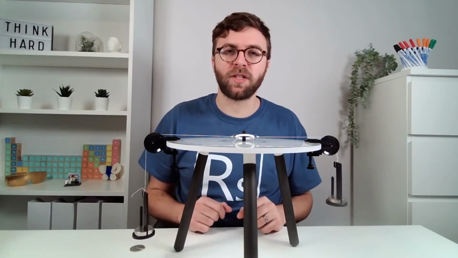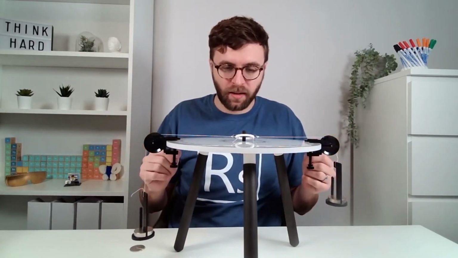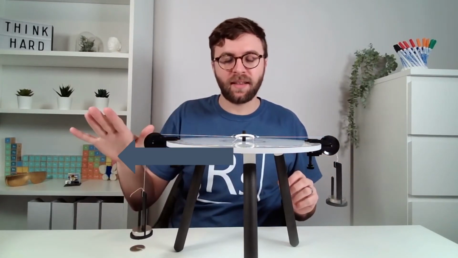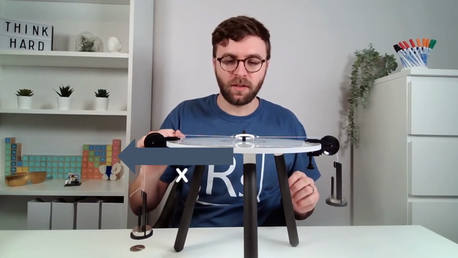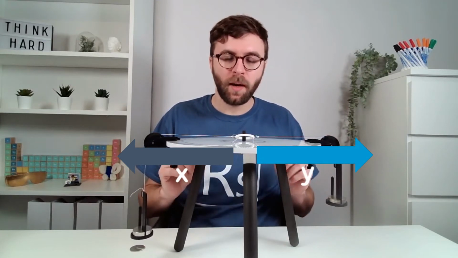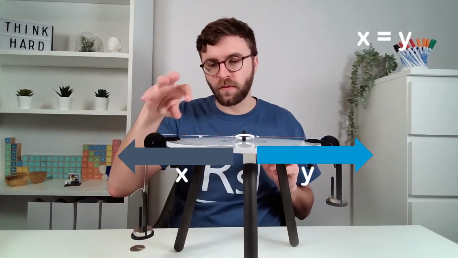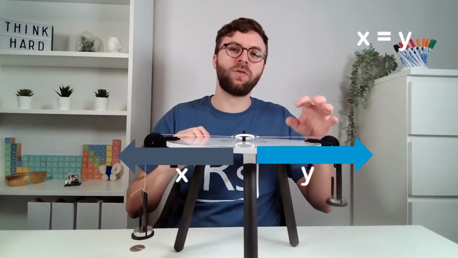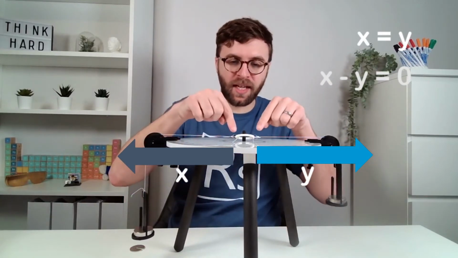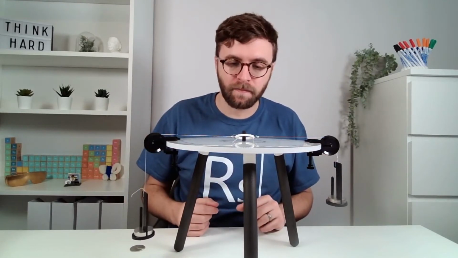So what do I mean by the resultant force? Well, the resultant force is when we consider all of the forces acting on an object and turn it into one single force. In this case, let's take the force that's acting this way and we'll call it x newtons. And the force going this way will give a size of y newtons. Because they're the same, x equals y, the resultant force of all of the forces acting in this direction minus all of the forces acting in that direction gives us 0 newtons. And because the forces acting on this ring are therefore 0, it will stay where it is.